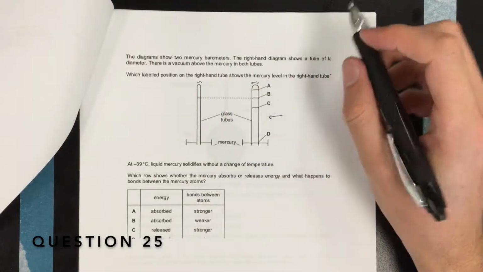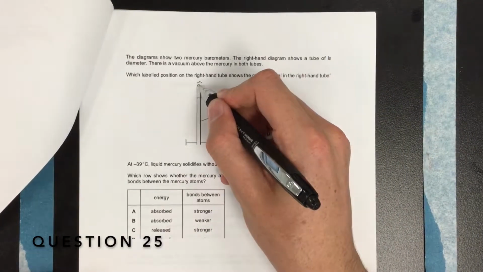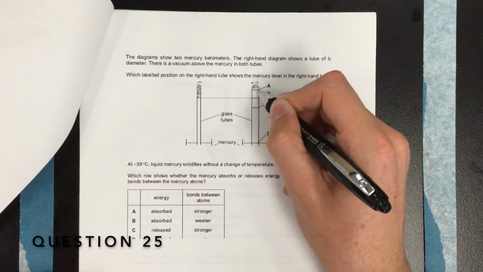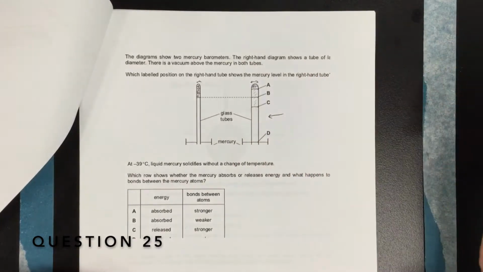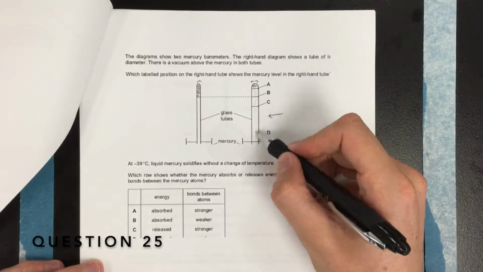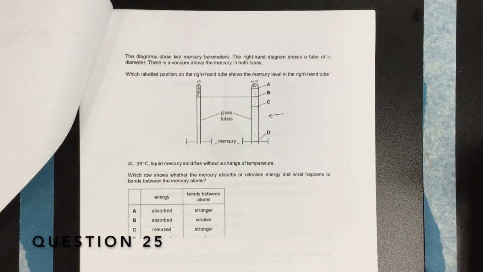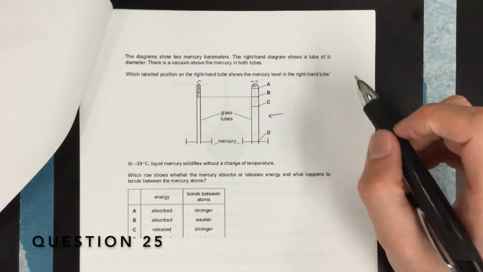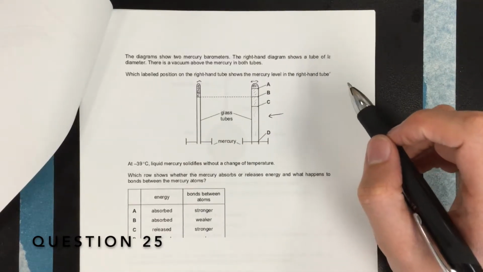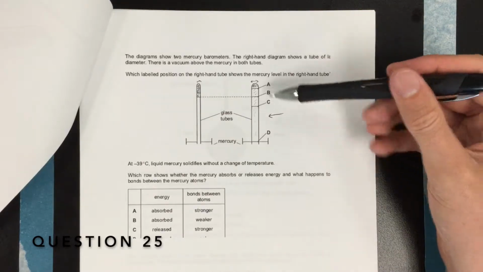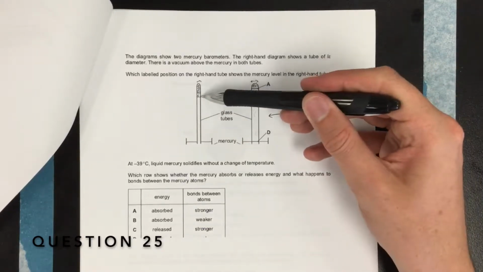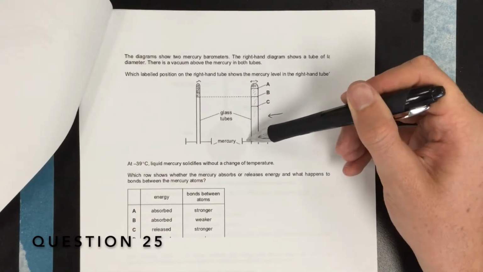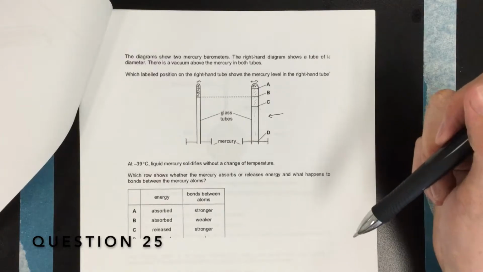There is a vacuum above the mercury in both tubes. So this section here and this section above it, either here or here or here, depending which one we choose, or all the way down, is empty. We know that that is the case, right? Which label position on the right-hand tube shows the mercury level in the right-hand tube? So we're saying, is the mercury going to sit above the other tube? Is it going to sit at the same level as the other tube, below the other tube, or right at the bottom level with the liquid at the bottom?